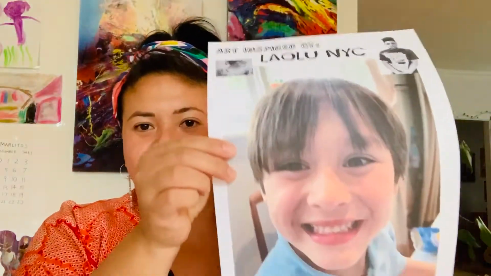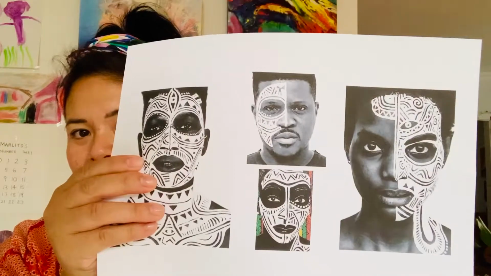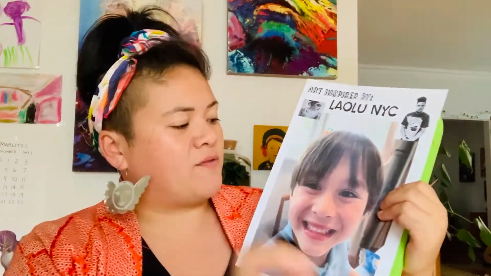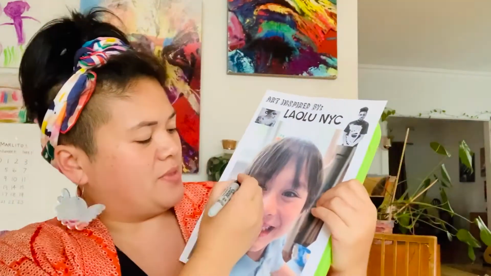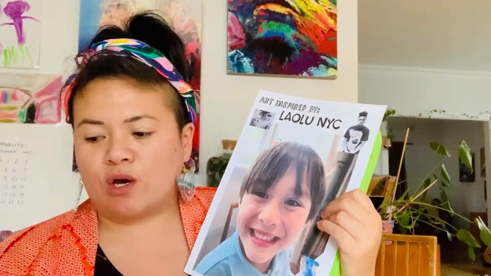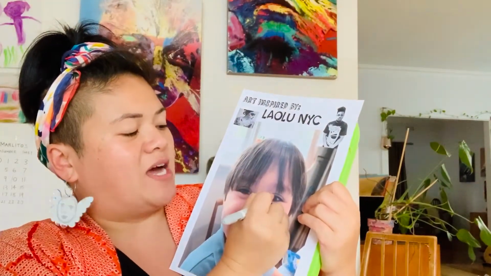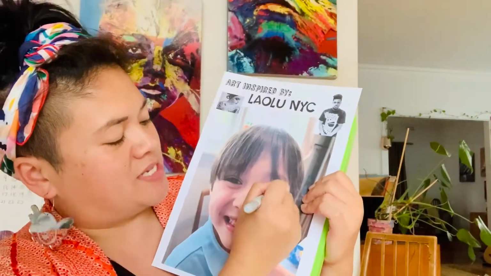The first one you can do, if you've got time and your mummies or daddies have a printer, or even just using your iPad, is take a photo of your face, like a selfie. I've got my son here. You can use some simple shapes to draw patterns on your face. I've got a Sharpie here, and with Laolu, a lot of his artworks have dots under their eyes, so I'm going to do dots on my son's face.